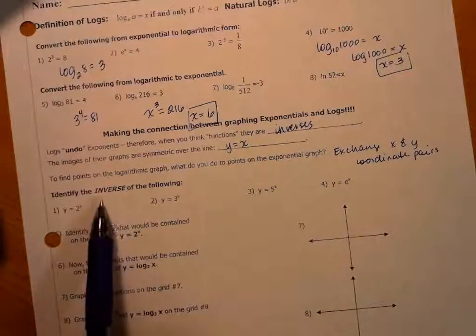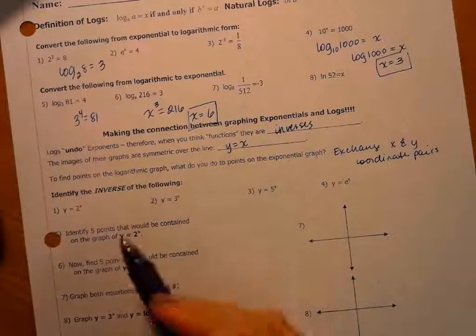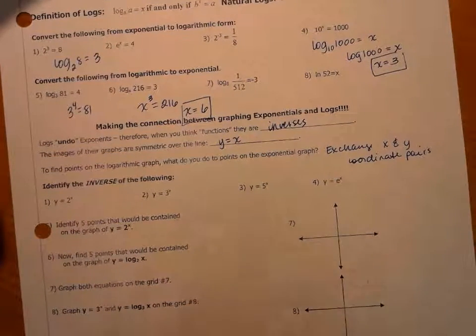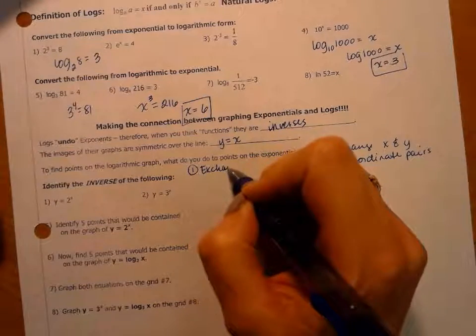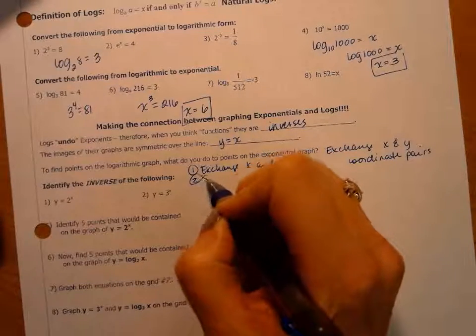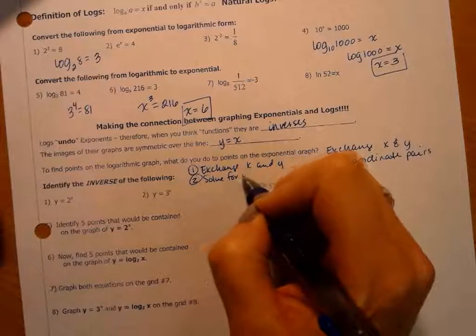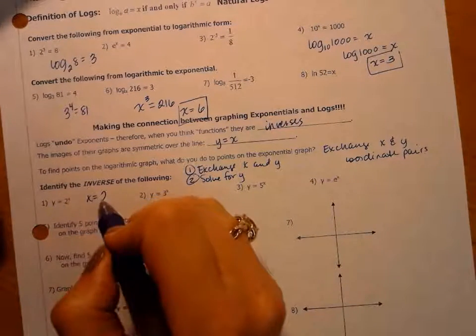So if I have an exponential graph and I have a base of 2, I'm going to find the inverse just like I did in the earlier part of this unit, where the first thing I do is I exchange x and y, and then the second thing I do is I solve for y. So when I do that, I would say x is equal to 2 to the y.